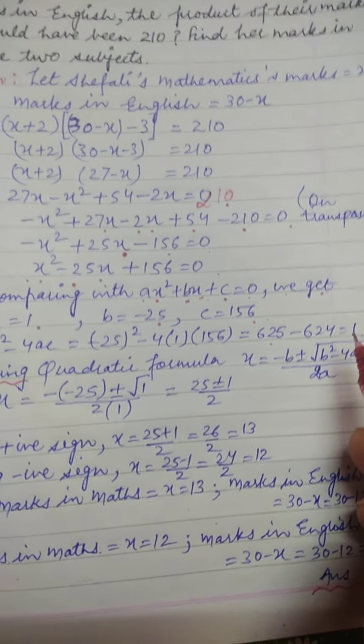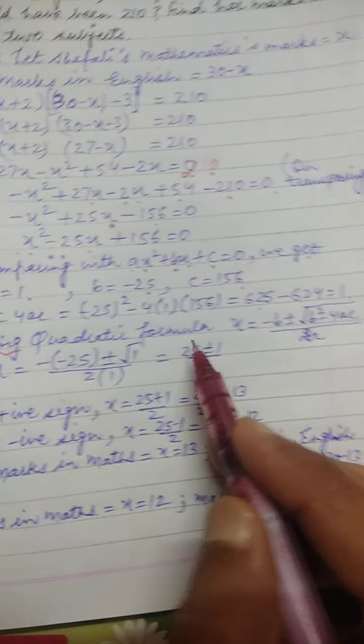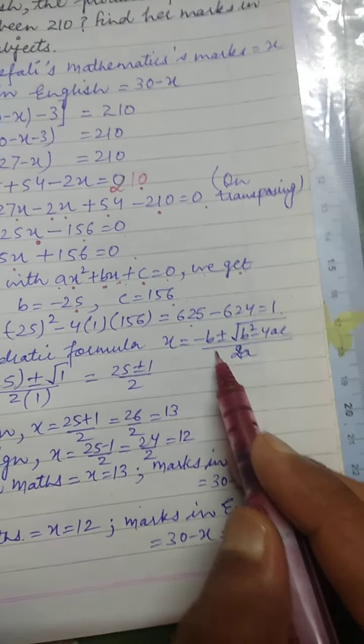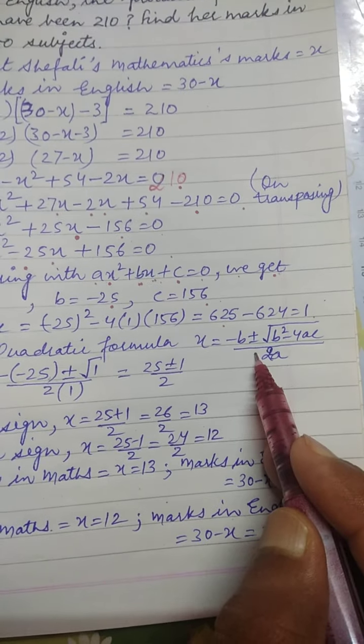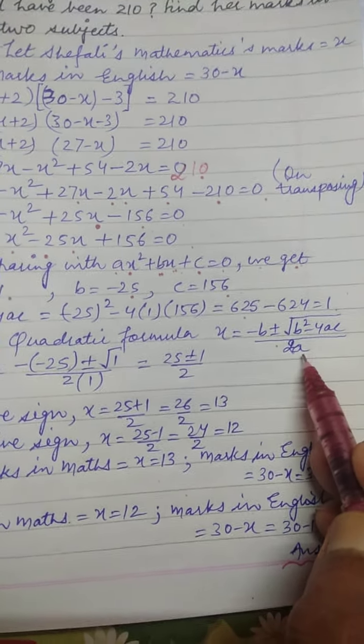So using the quadratic formula, x is equal to minus b plus minus under root of b square minus 4ac, whole upon 2a.